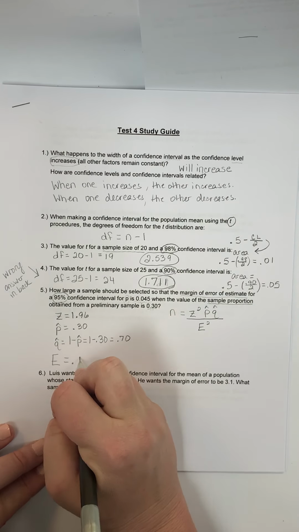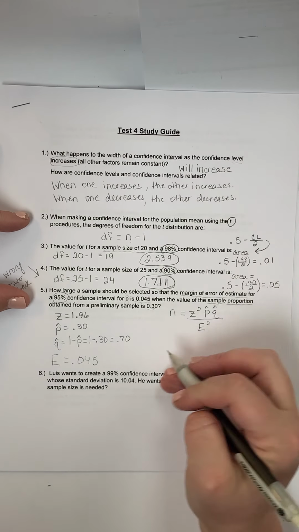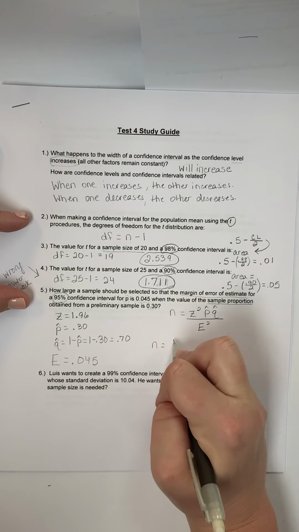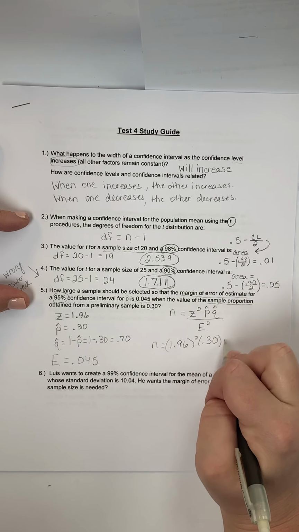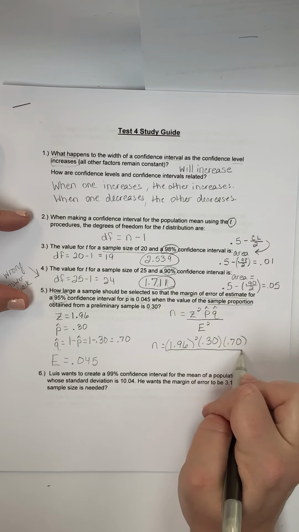And you need to be very careful when you read these problems because with your multiple choice answers, one of the answers will be there if this was used as P. So you need to be really careful. All right, we're going to put this in. We're going to square 1.96. We're going to multiply by 0.3. We're going to multiply by 0.7. Notice those are not squared. And we're going to divide by 0.045 squared.